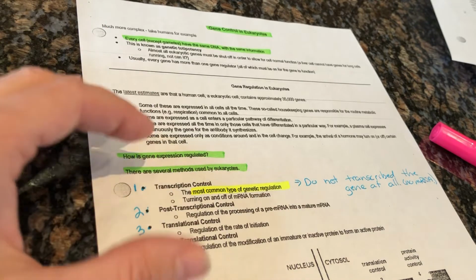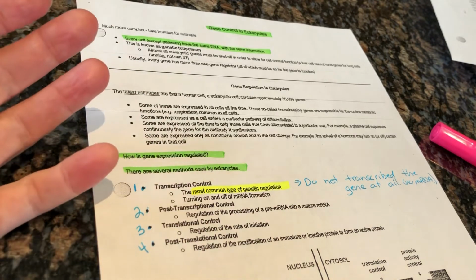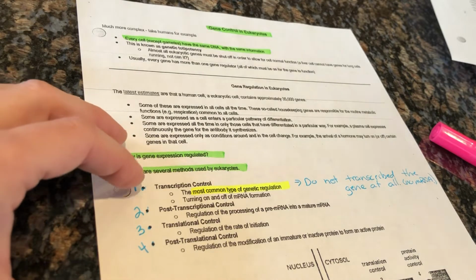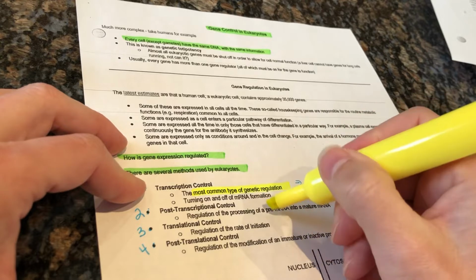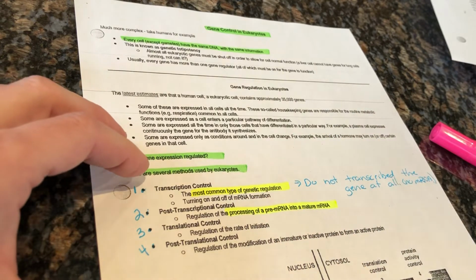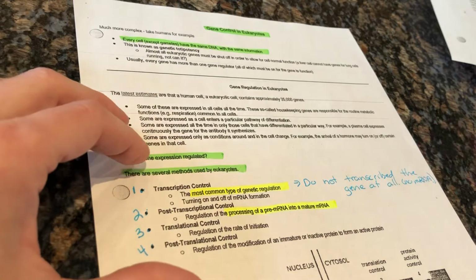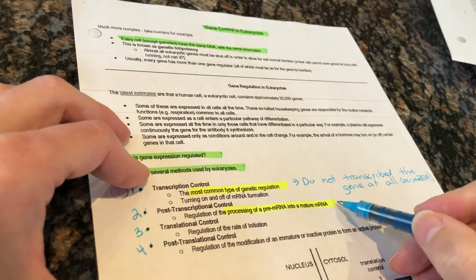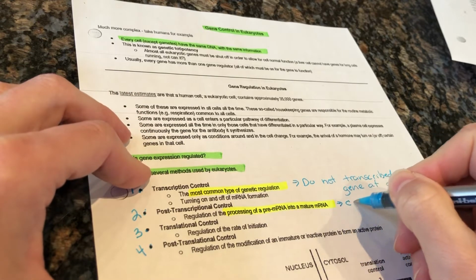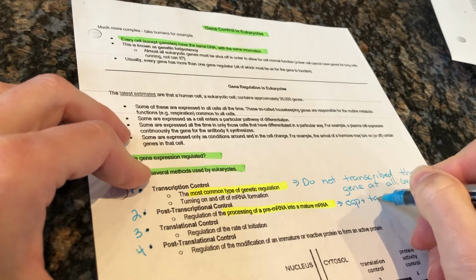Let's say that we've made the mRNA, because different cells have different tactics. Then what you can do is say, I'm not going to process pre-mRNA into mature mRNA. This is where I'm really missing you guys in front of me, because I would ask what that means to you, and somebody would tell me, that means I'm not going to cap and tail.